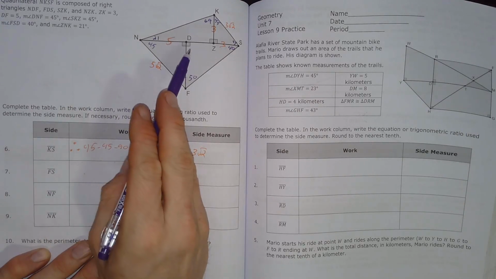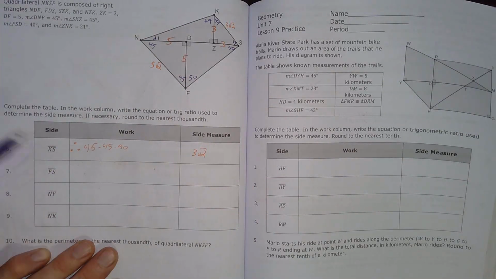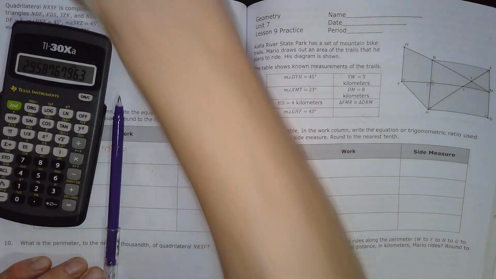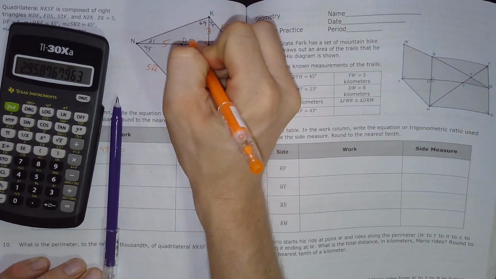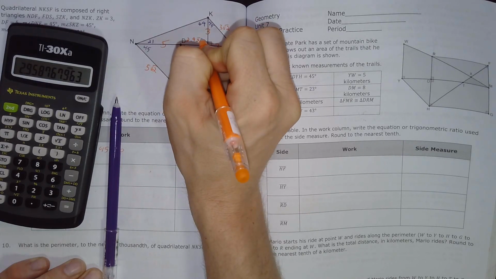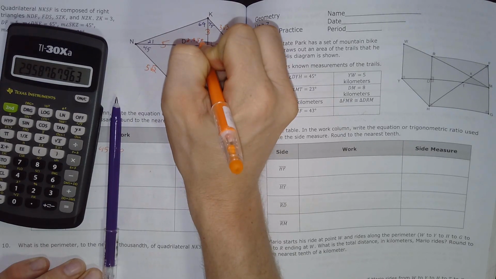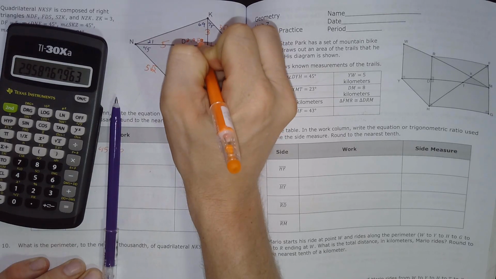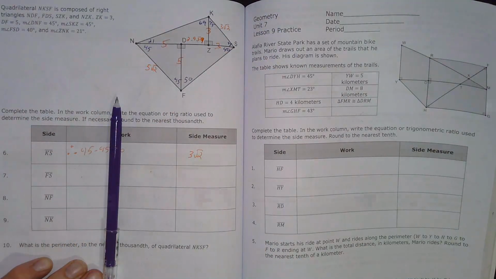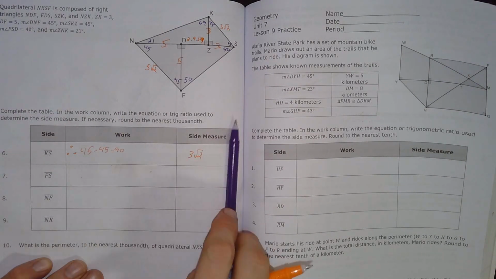I could. I just need to do 5 minus 3. I'm going to do that now. This is 2.959. There. Okay. Anyway.